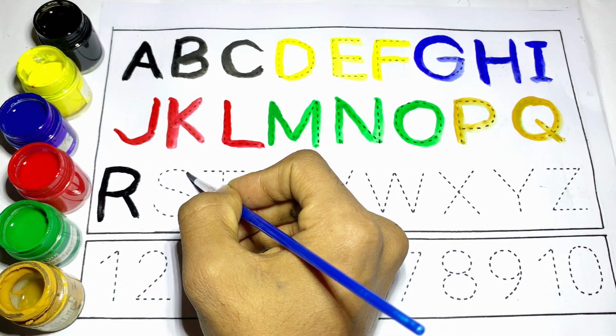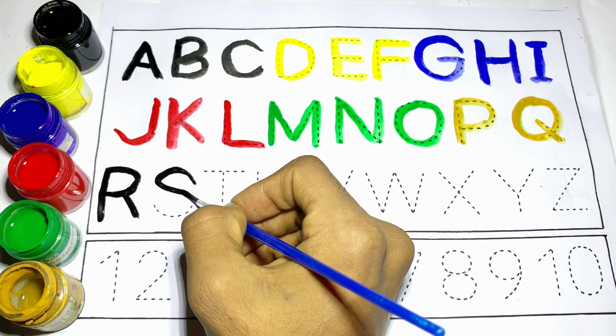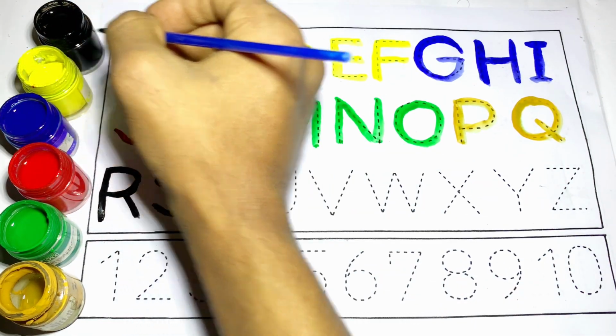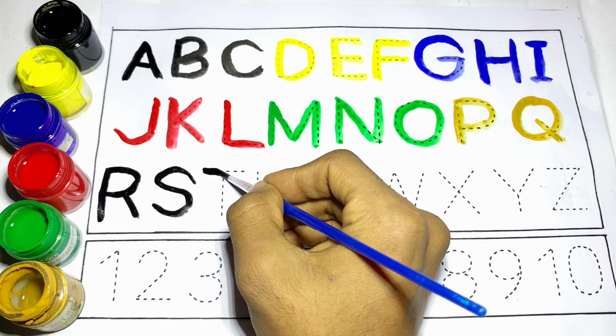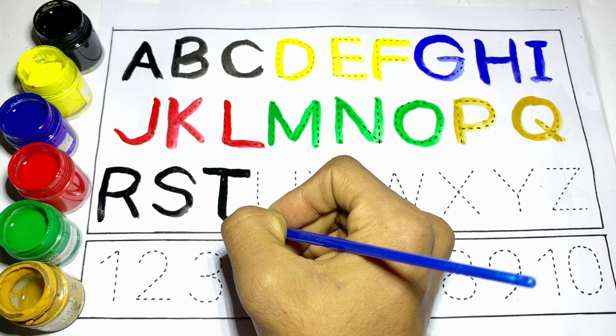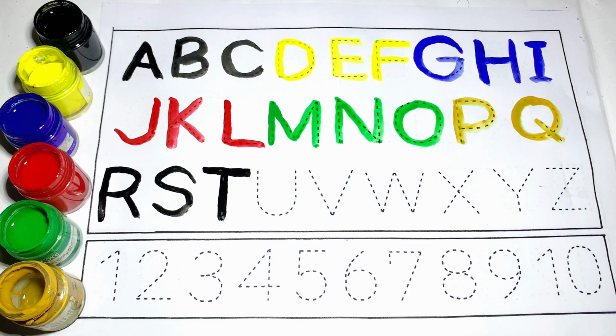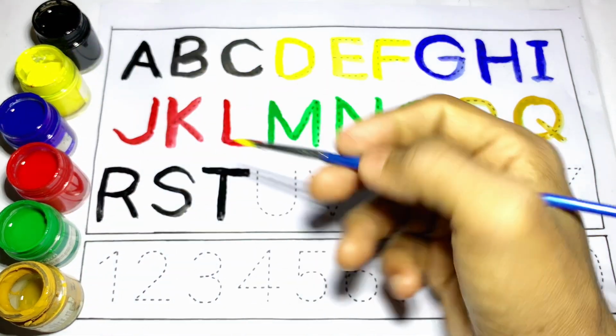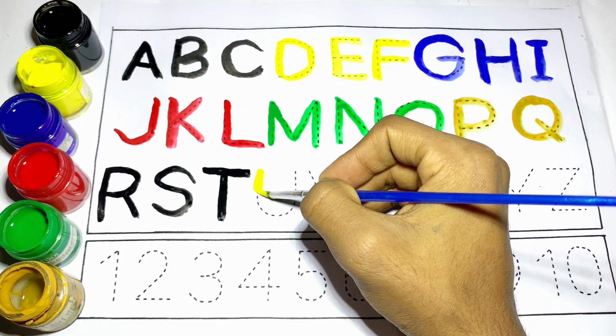S. S for sun. S for snake. Kids, again use black color and draw T. T for teacher. T for tiger. Kids, now draw U. U for umbrella. U for uncle. And use yellow color. Yellow color.